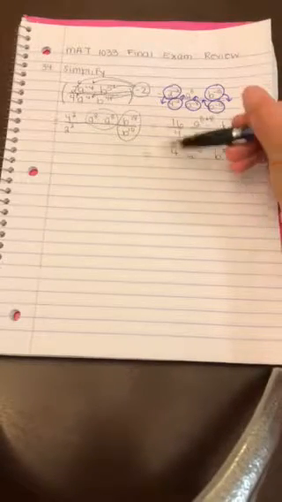So if you notice, I combined all of my like terms together. All of my exponents are positive, so there's nothing else we can do to simplify this. This is our final answer: 4 times a to the 16th, b to the 8th. That is number 34 for the MAT 1033 final exam review.